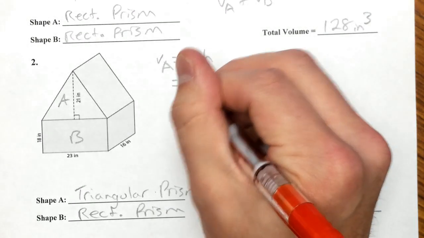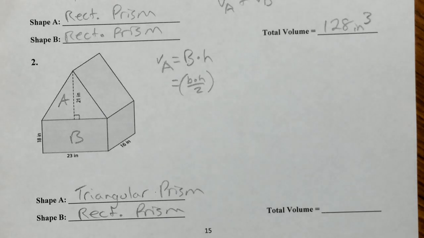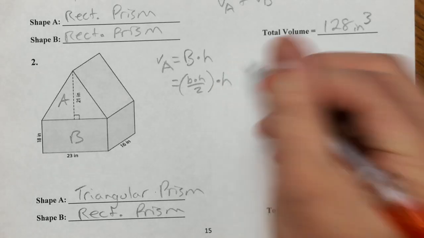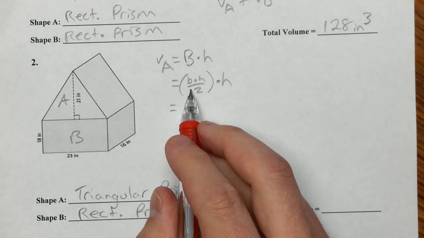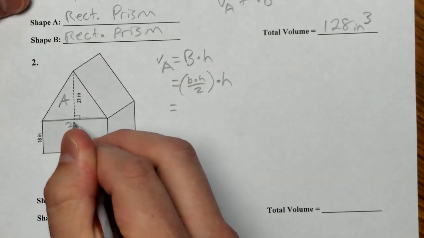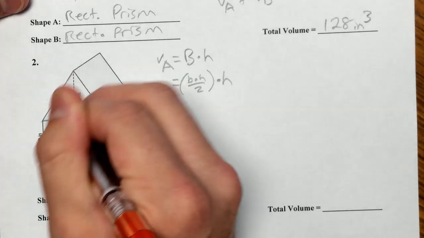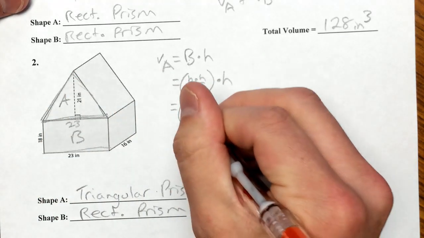So in the spot of my big B, I'm going to do base times height divided by 2. I still have to multiply by the height of the prism, but I can plug in all the pieces to my formula in the spots where they belong. Alright, so 23 is the base of this triangle right here, just the face of my base.